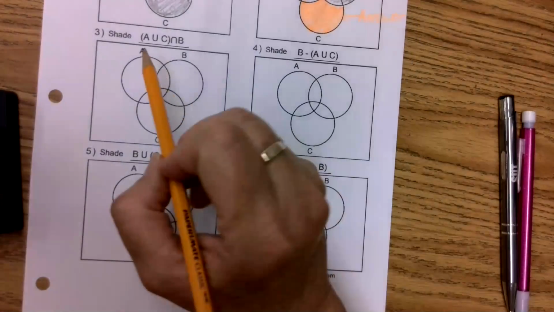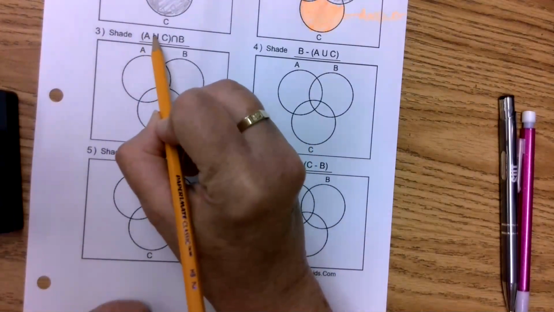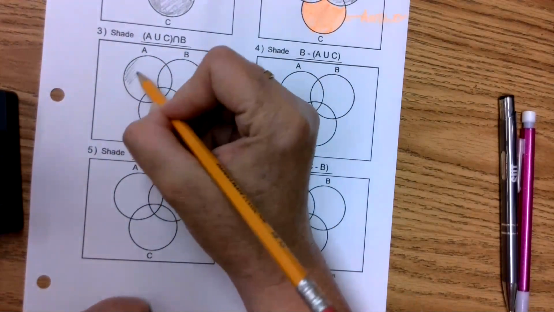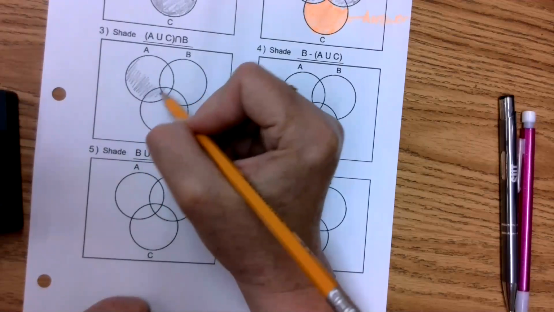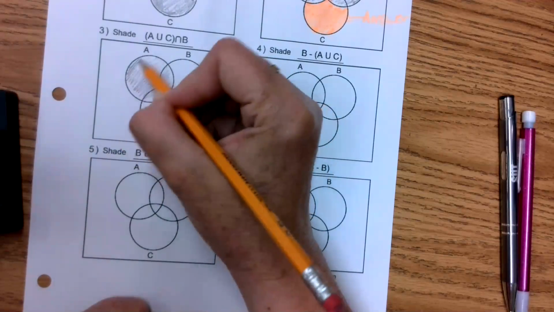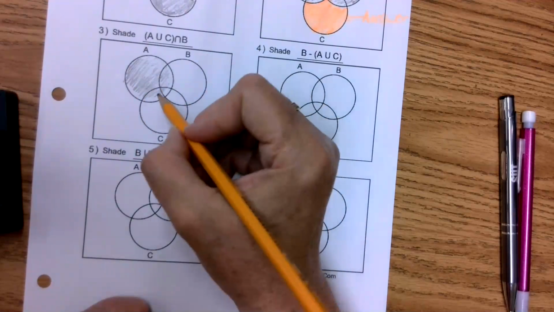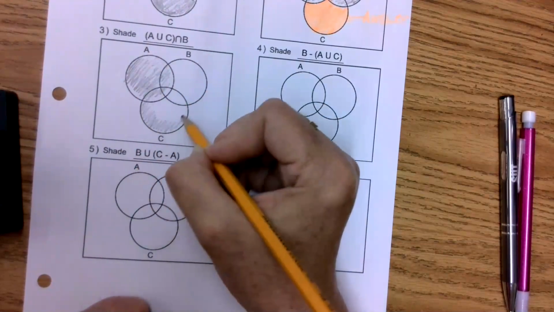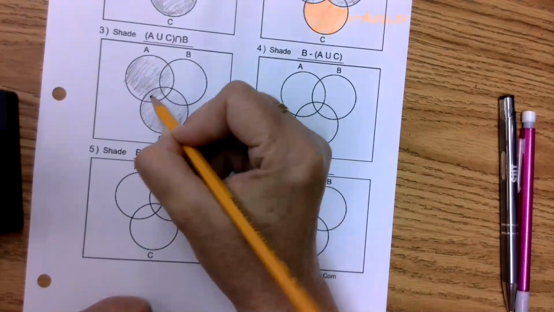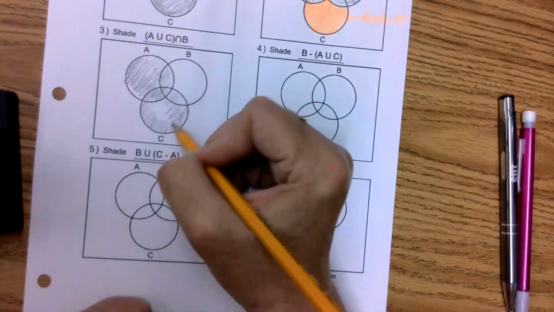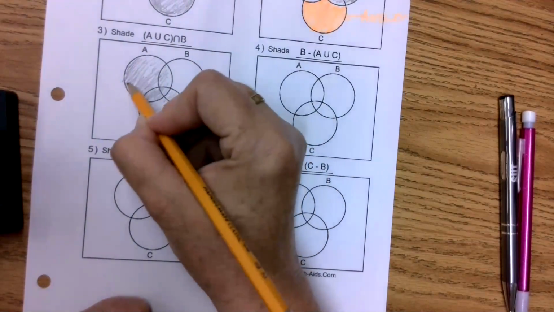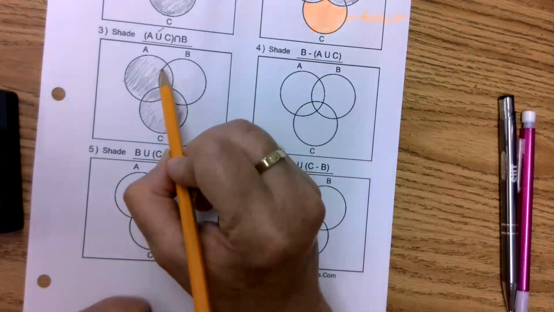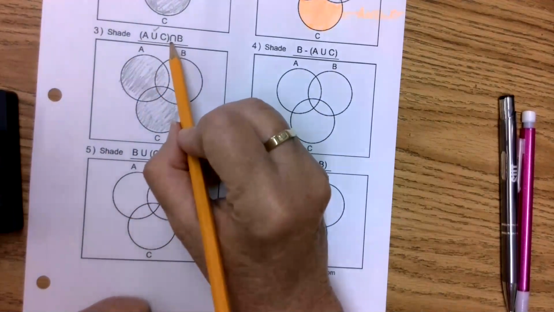Next one. Oh, I like this. This is A union C. So A is good, C is good. So let's start there. There's A. And there's C. But now we need to read the rest of this.